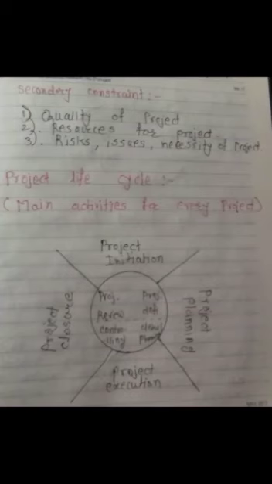Secondary constraint, what are the different secondary constraints? Secondary constraints are that whatever project you are developing has some quality in terms of everything, like what is the risk of the project, what are the different issues regarding the project, necessity of the project, and lastly the resources of the project.